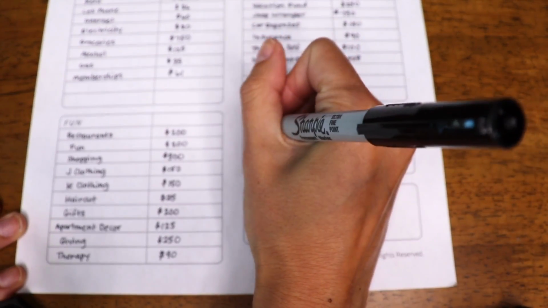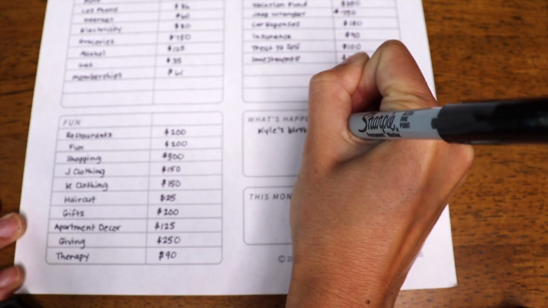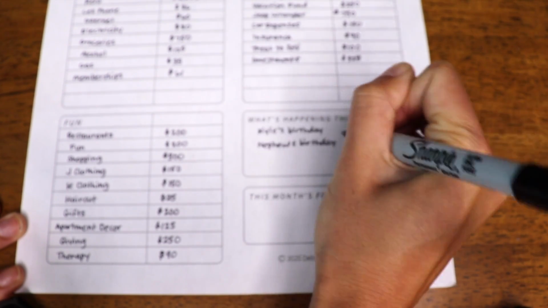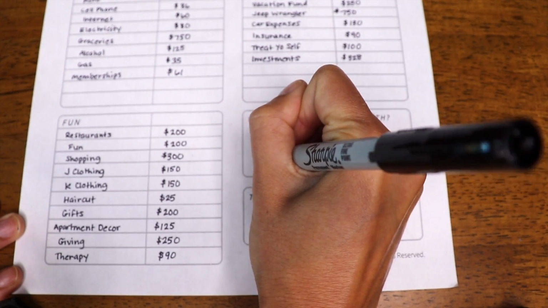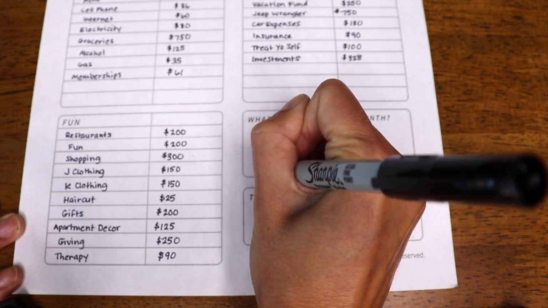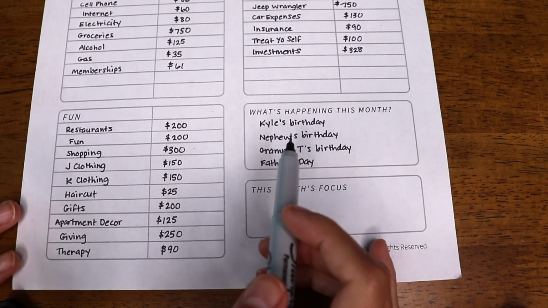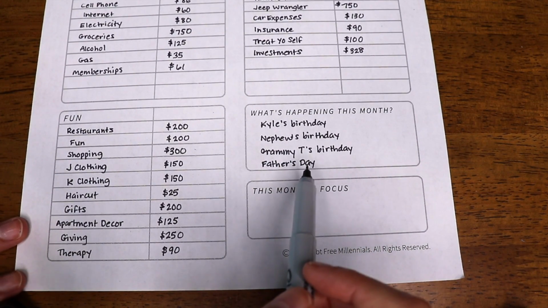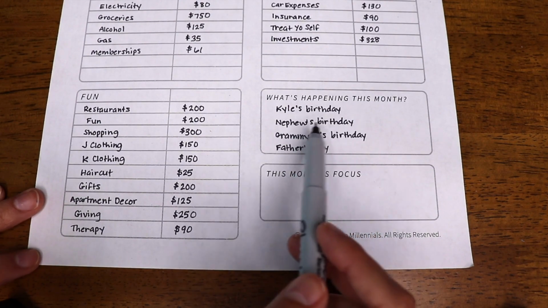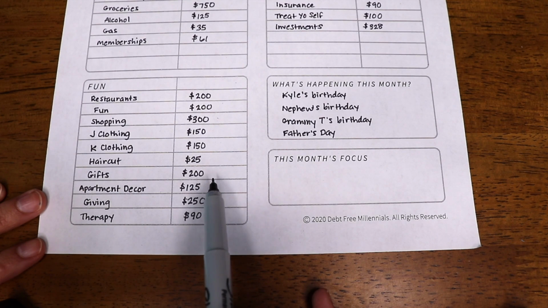So I know for June, Kyle's birthday, we have our nephew's birthday and Kyle's grandma's birthday. Oh, and Father's Day. So these are all things that could potentially impact our budget. So birthdays and Father's Day, all of that, if we decide to do gifts or however we want to do that, will come out of our gifts savings.